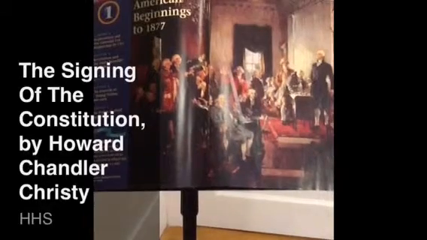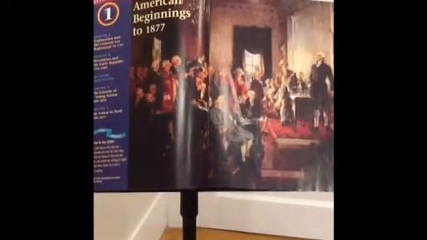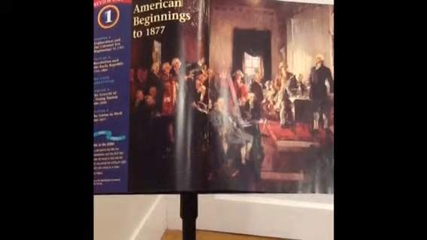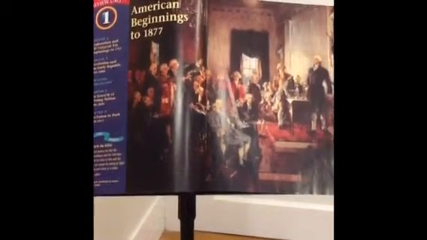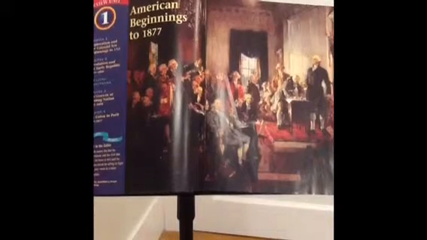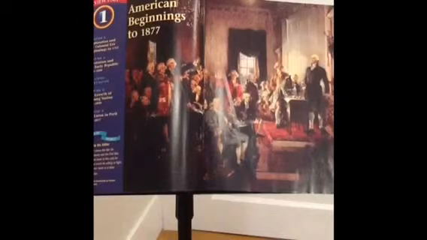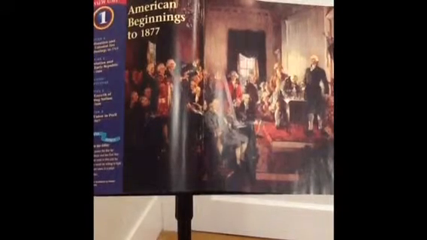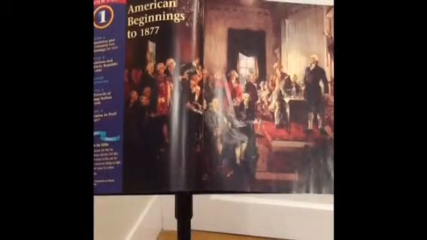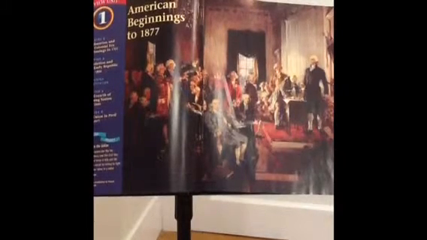So it's quite a long bit of time, but that's because you covered all of this in your middle school classes. I wanted to take a minute to talk about this painting here. This is the signing of the Constitution by Howard Chandler Christy. And this is an amazing painting because it shows not only some of the most important people in our country's history, but it also shows a lot about how our government and our politics operate. And we'll start by taking a look at it a little closer.